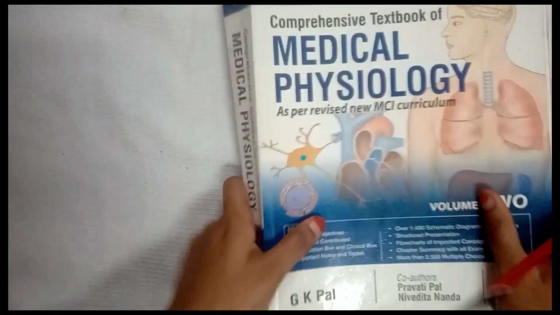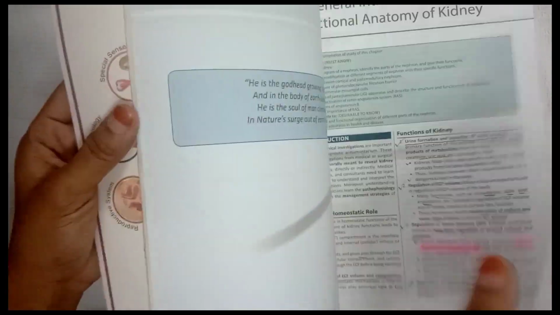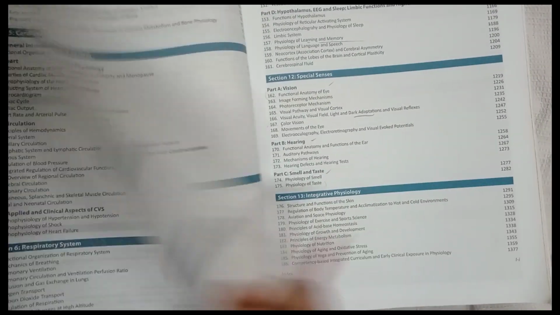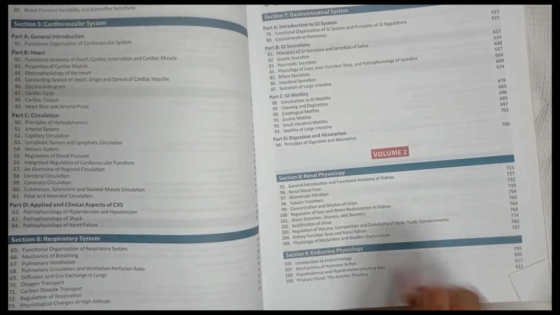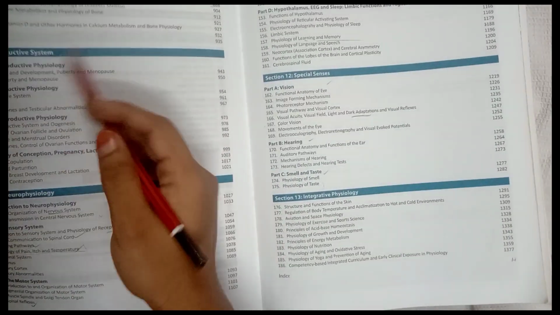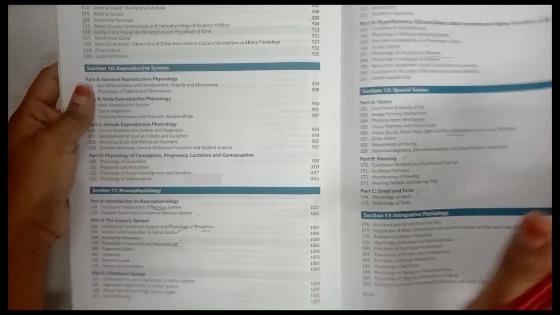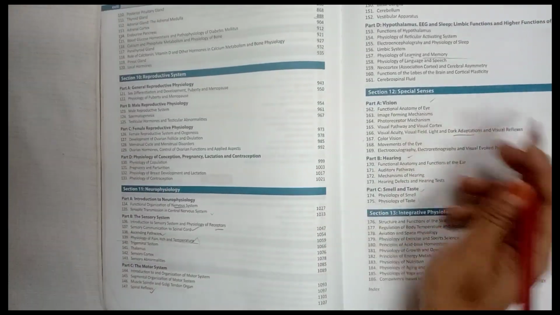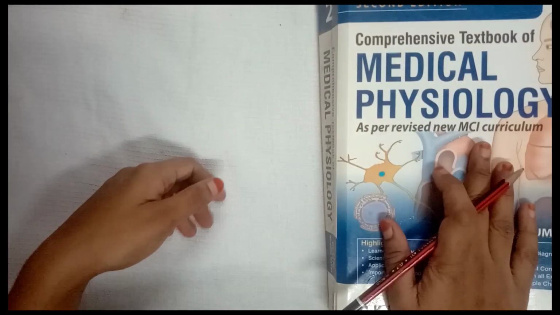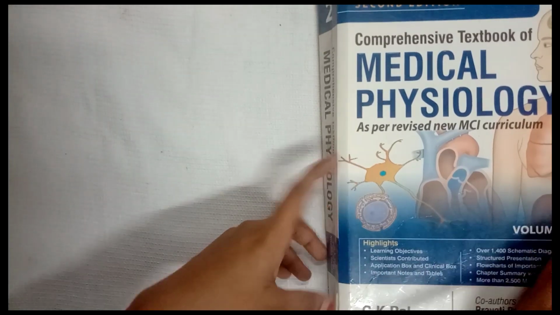The second volume starts from renal physiology. It also contains endocrine physiology, reproductive system, neurophysiology, special senses and integrative physiology. So for medical physiology the book I used is J.K. Paul.